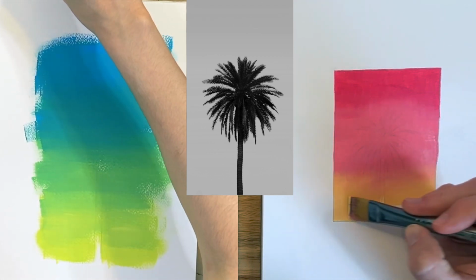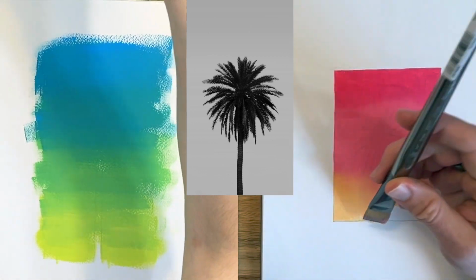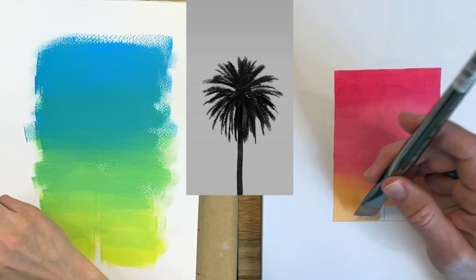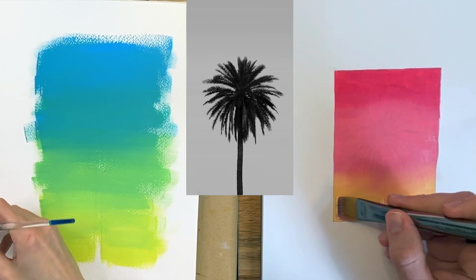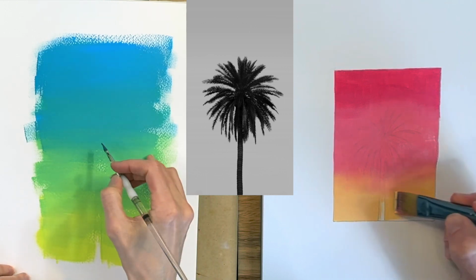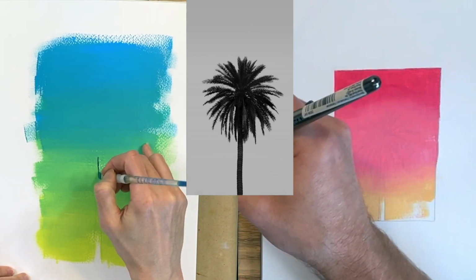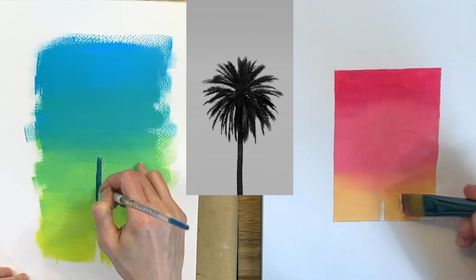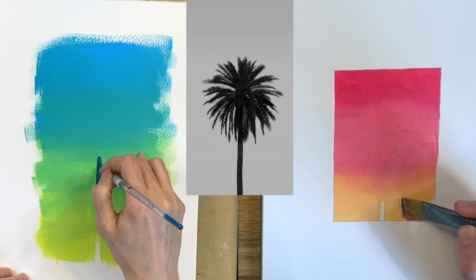All right, I'm just about done with my sky. I got my little gradient here. And then I chose a grayish blue, like a neutral blue, for my palm tree. I didn't want to go too dark, but it's definitely darker than my sky because I want it to stand out. But I still wanted it to feel kind of calm and soothing.